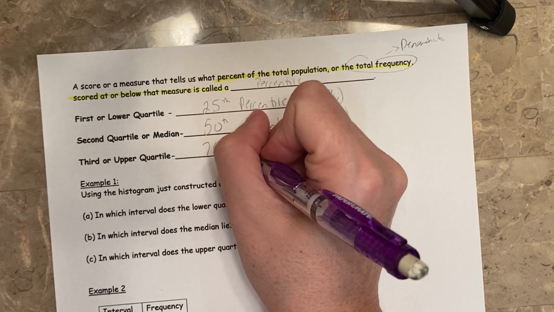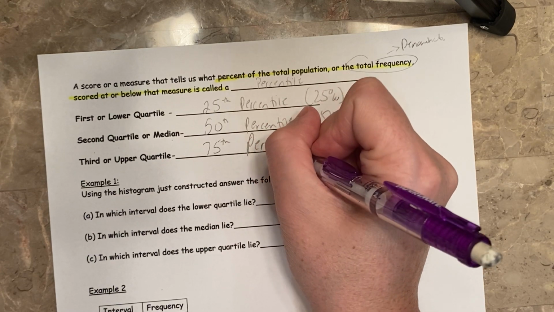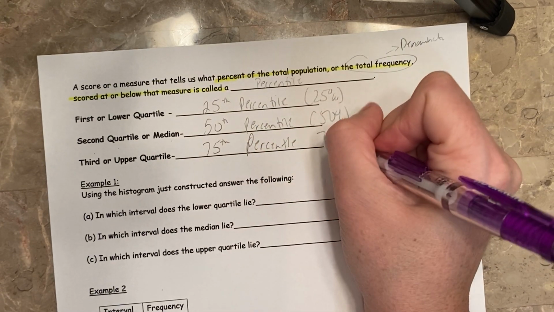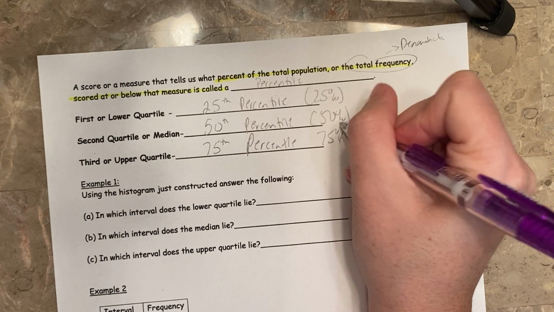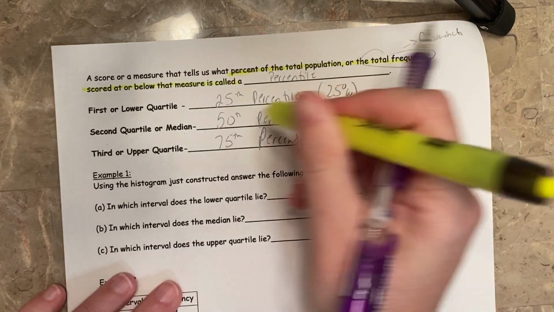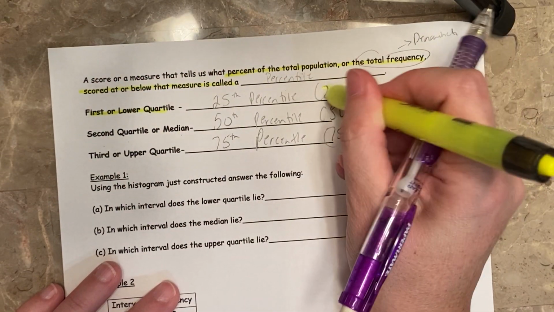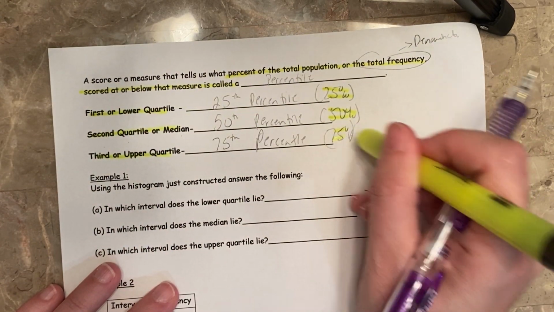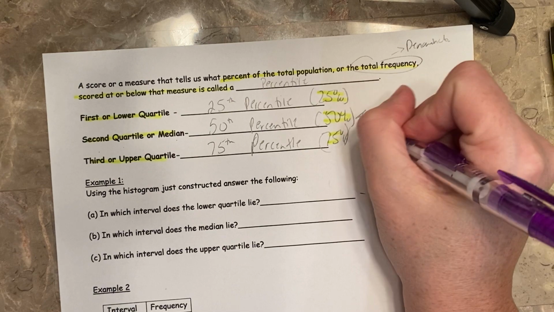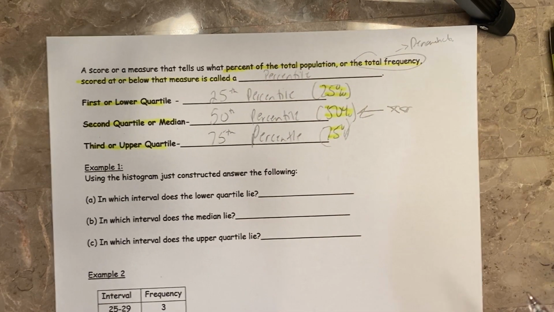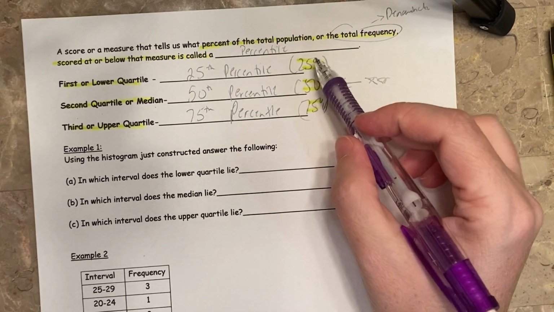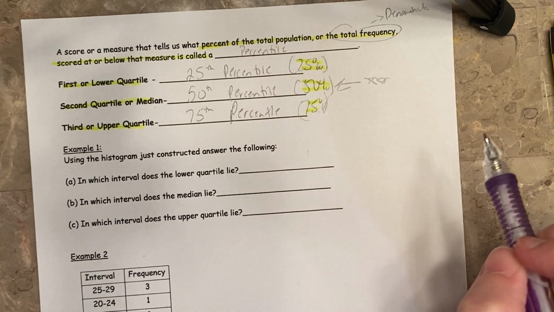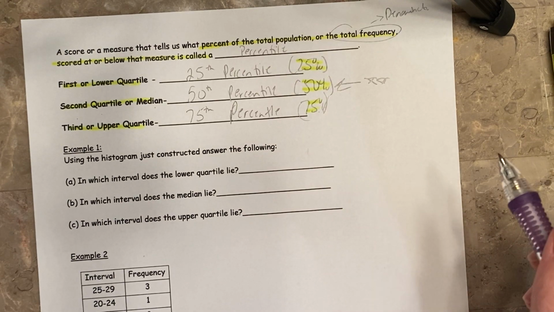And then your third or upper would be the 75th percentile, and that's going to be 75%. So these are the numbers that you want to remember. First or lower is 25%. Second or median is 50. Third or upper is 75. And again, you did this one yesterday already when you did the stuff on the table, so this is not new for you. Just those are new.